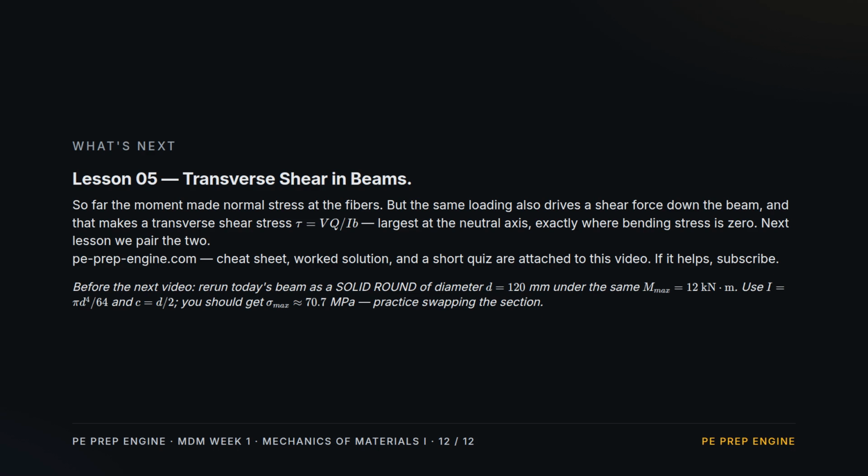Next up, Lesson 5, Transverse Shear in Beams. Today, the moment made normal stress out at the fibers, but the same load also pushes a shear force along the beam, and that makes a shear stress. Tau equals VQ over Ib, biggest right at the neutral axis, exactly where bending stress vanishes. Next lesson, we pair them. Before then, redo today's beam as a solid round, same maximum moment, and watch the stress change.